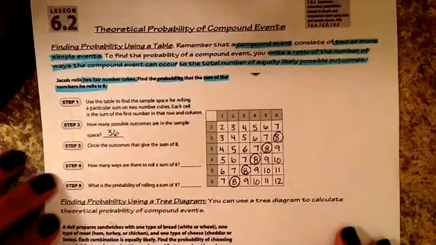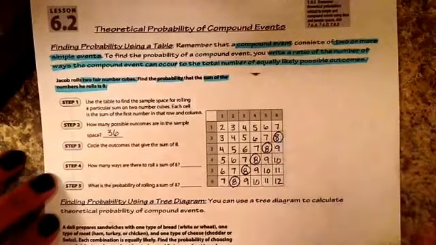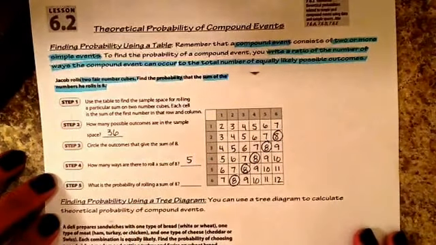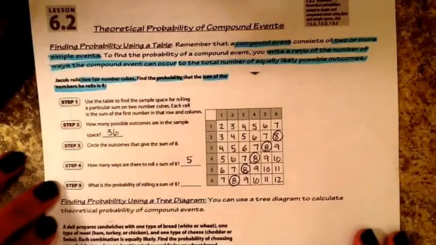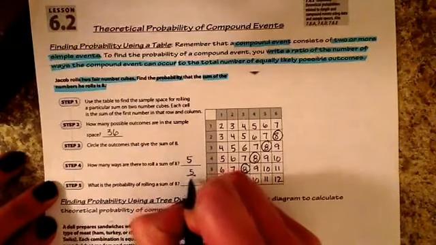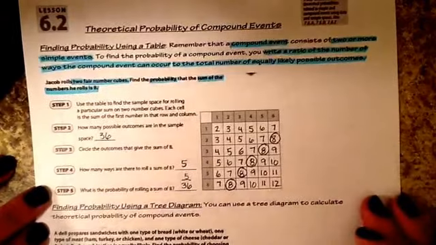Okay, and it's asking how many ways are there to roll a sum of 8. Well, I have 1, 2, 3, 4, 5. 5 ways to roll a sum of 8. So what's the probability of rolling a sum of 8? It would be 5 out of 36. And that cannot be simplified.